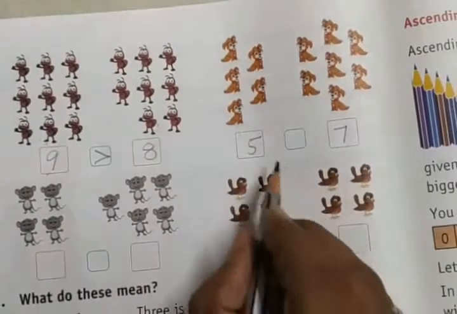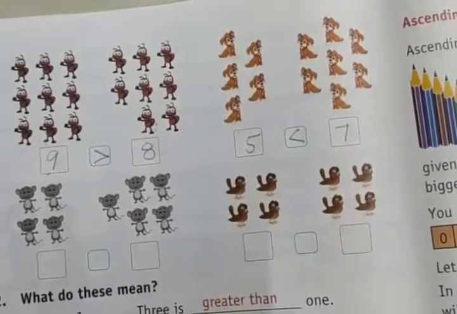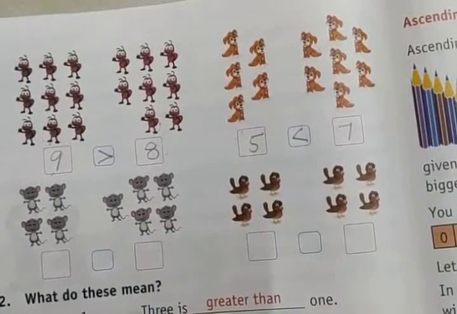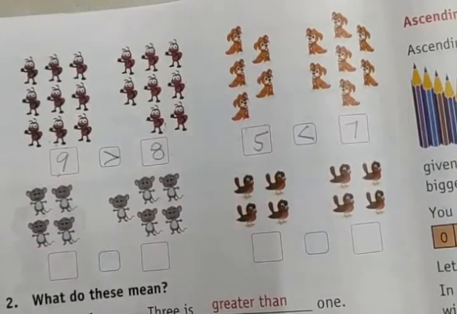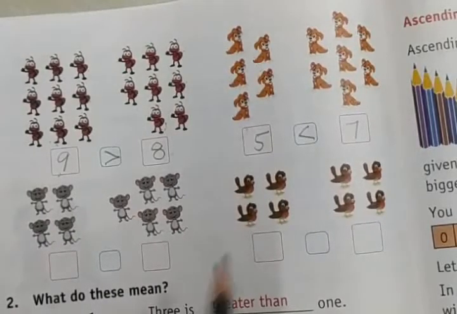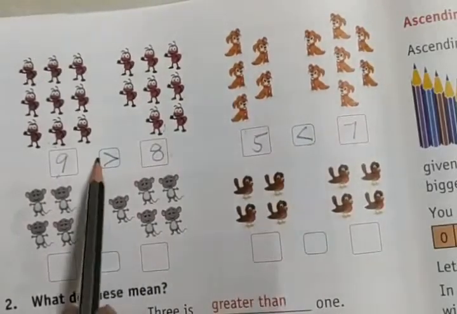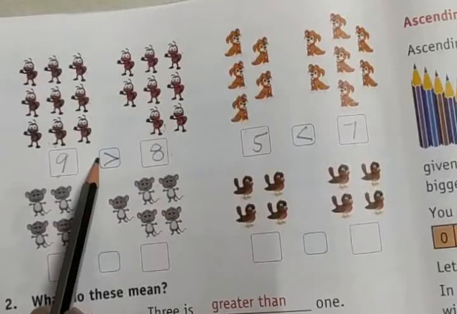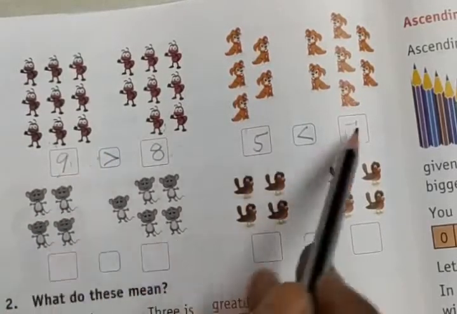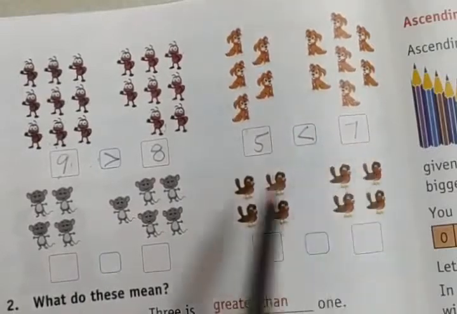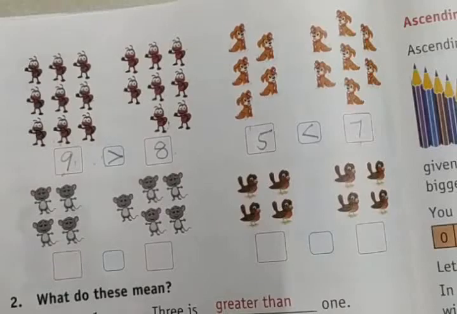So we need to say that 5 is less than 7. Right? The crocodile opened its mouth this side, where more objects are there. So 5 is less than 7. Okay.